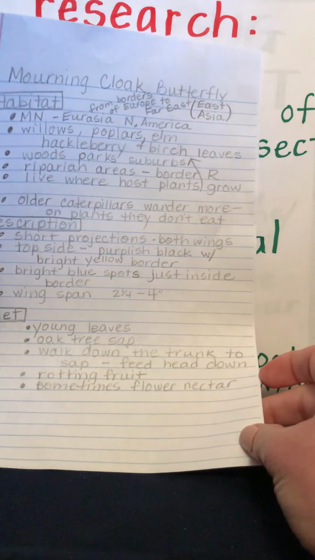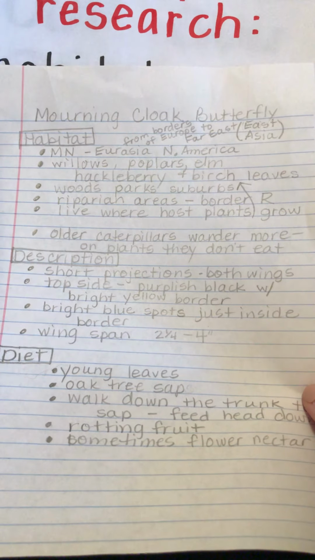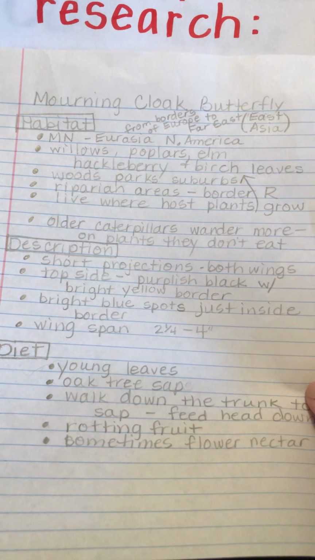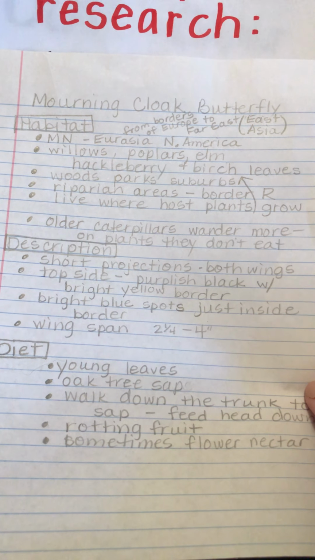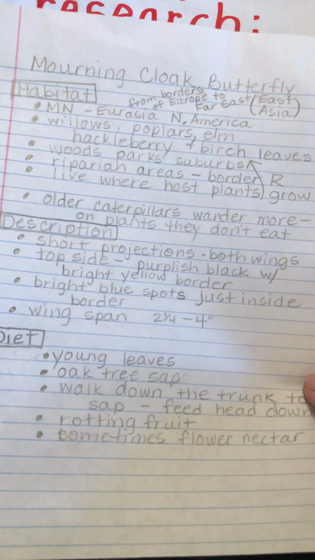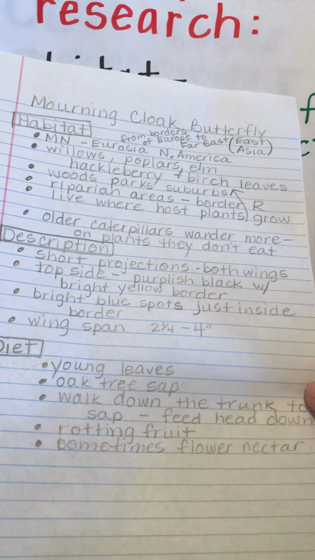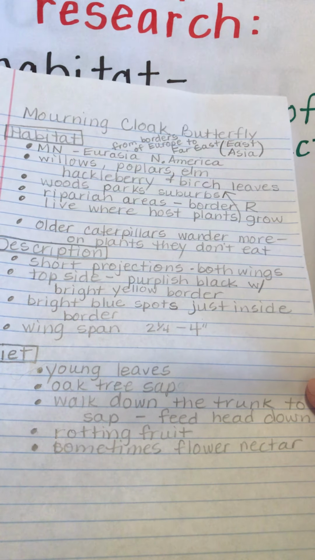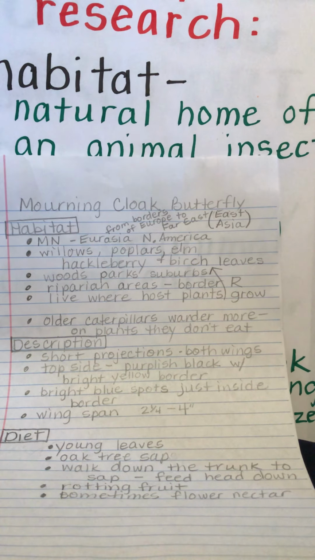Now listen to my paragraph. All right. Remembering my notes. This is how I did my paragraph. Mourning cloak butterflies are one of God's colorful creatures. It is purplish black with a bright yellow border. Just inside the border, they have bright blue spots. Their wingspan is 2 1/4 inches to 4 inches with short projections on both wings.